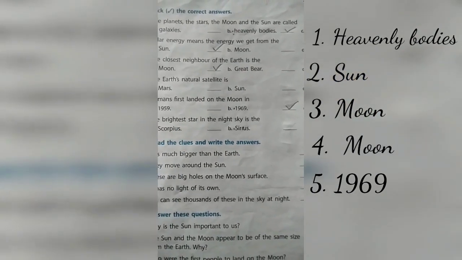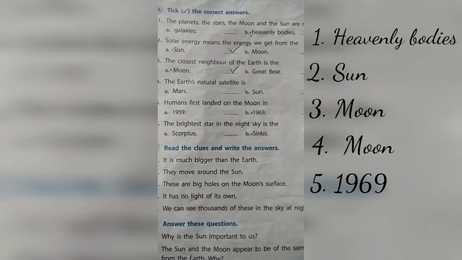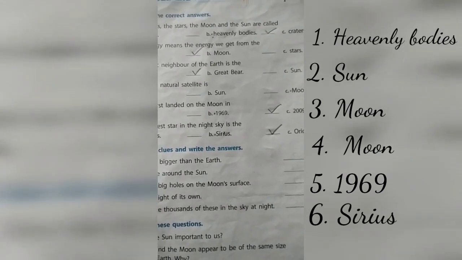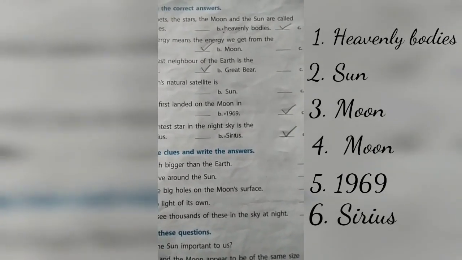Number 5, humans first landed on the moon in 1969 and it was Neil Armstrong who was the first man, and in this year only he went. Number 6, the brightest star in the night sky is the Sirius. Okay, the star at night we see, and the brightest one is the Sirius.